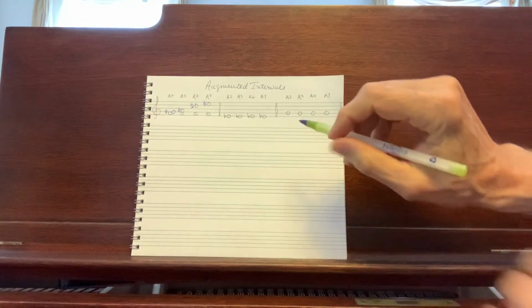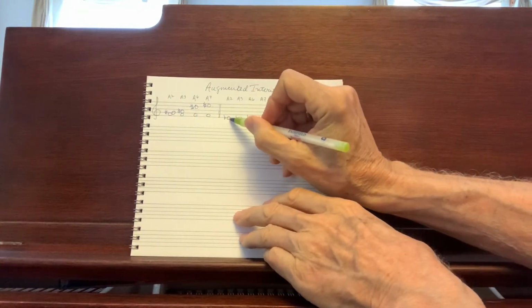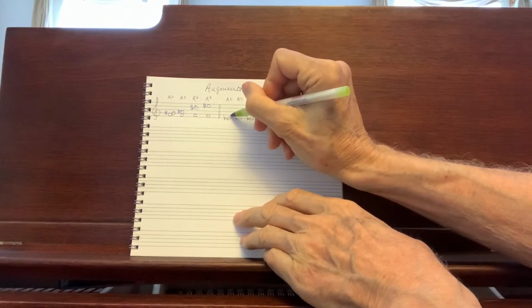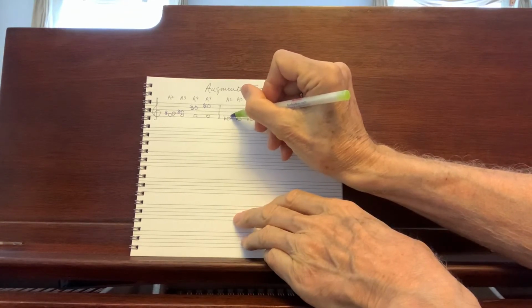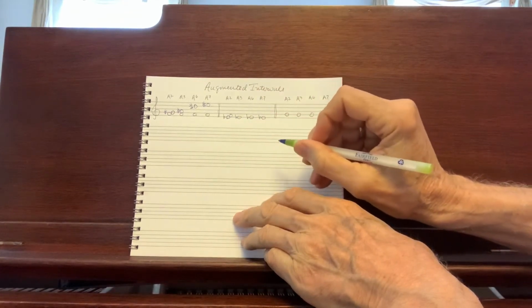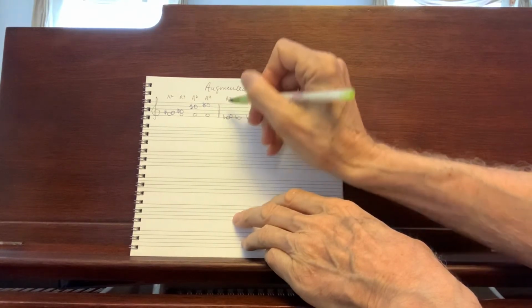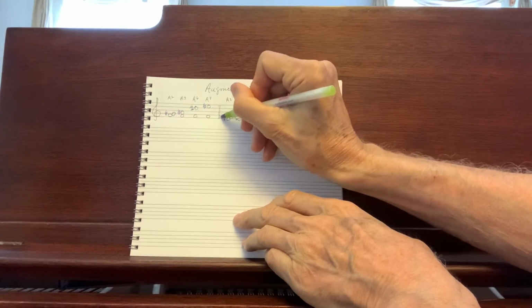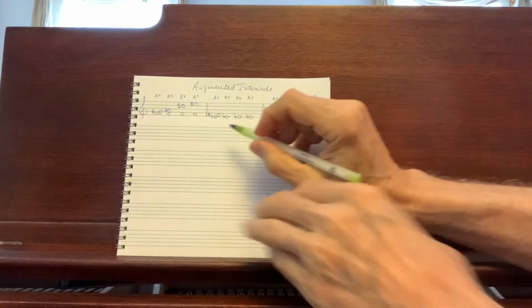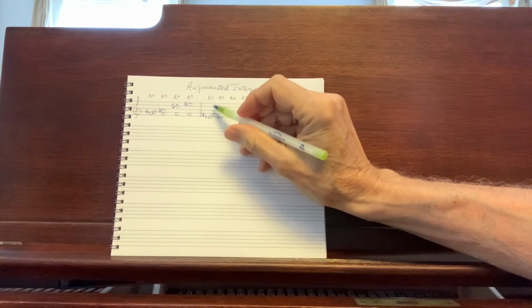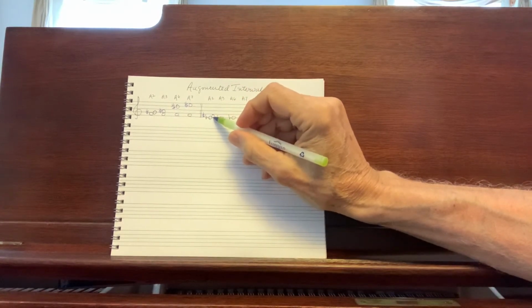All right, let's take a look at E flat. I need an augmented second above that. I know that E flat to F is a major second already from my knowledge of the major scales. Therefore, I have to sharp that F. So from an E flat to an F, the augmented second becomes E flat to F sharp.